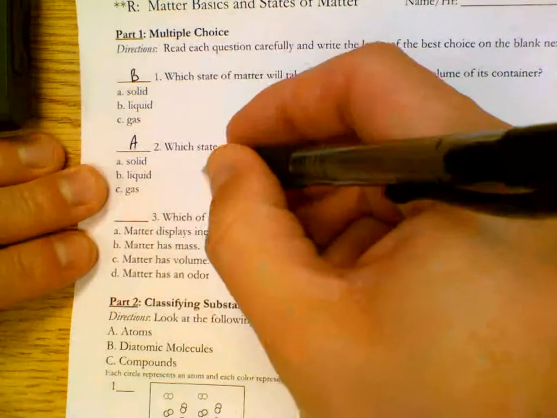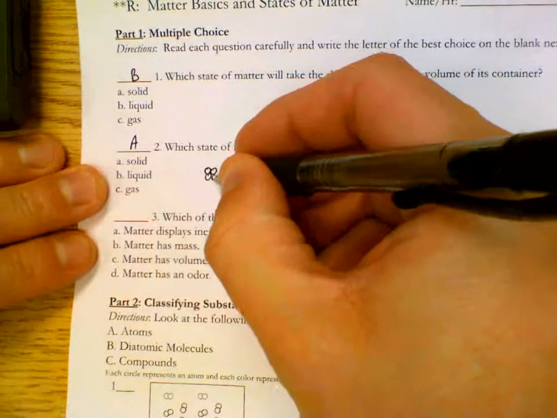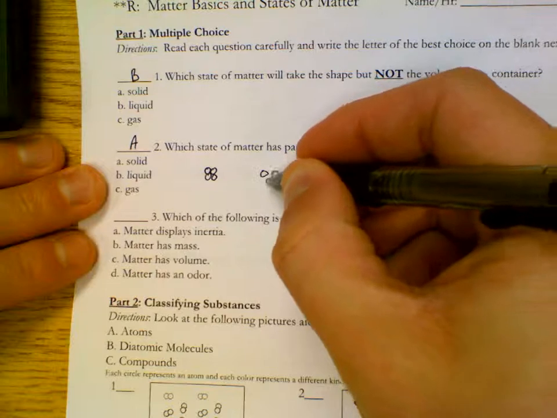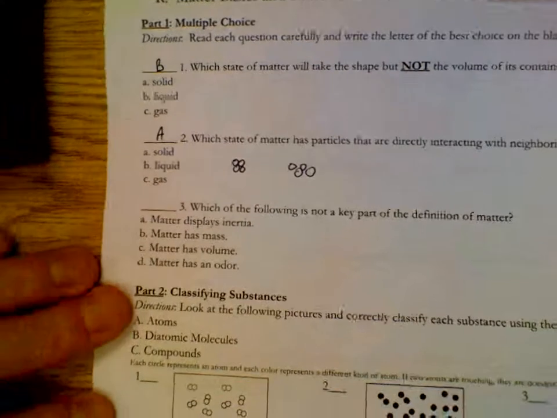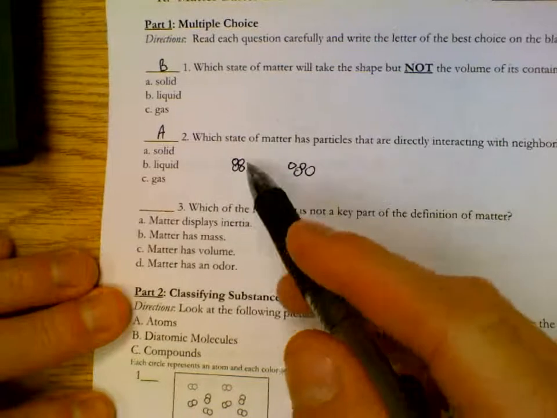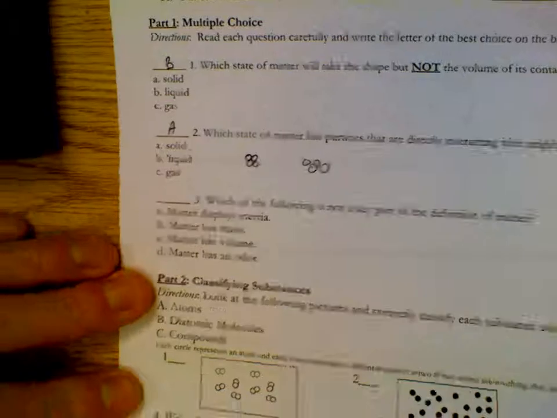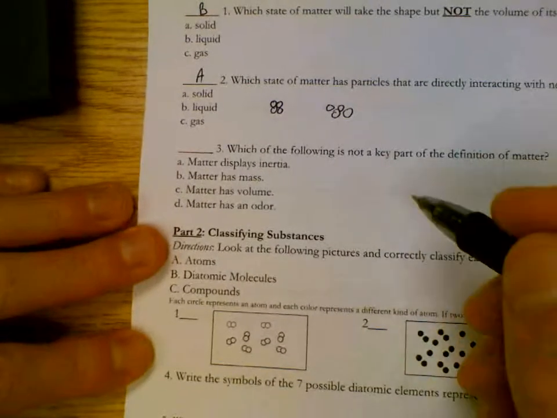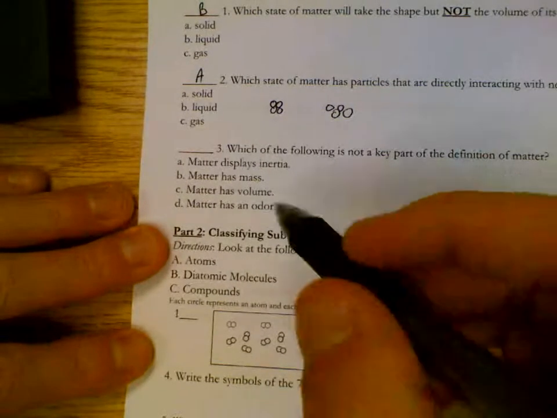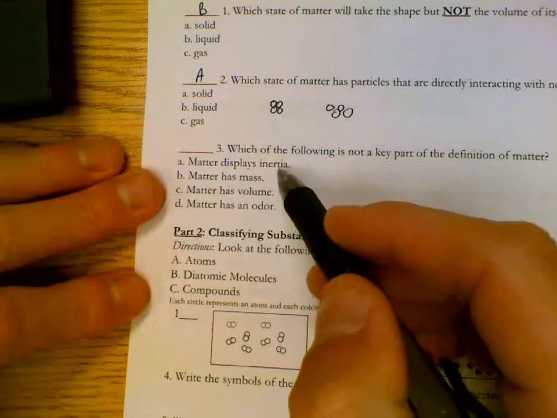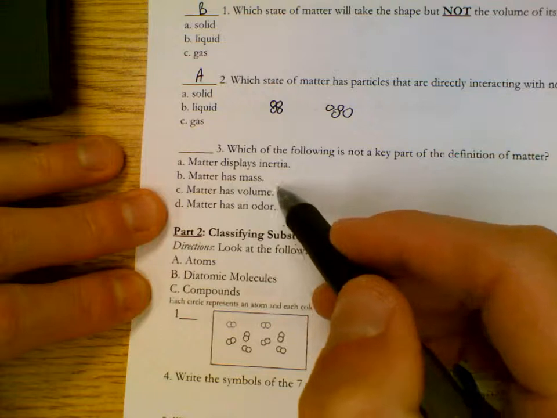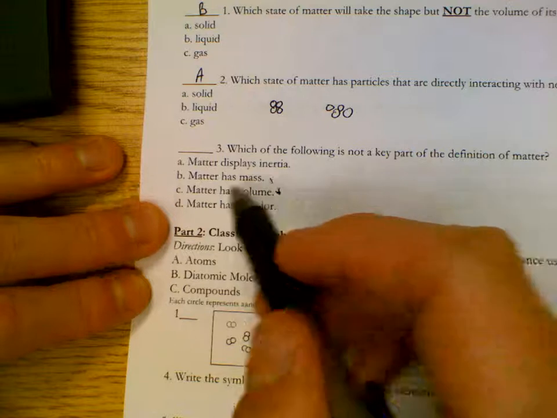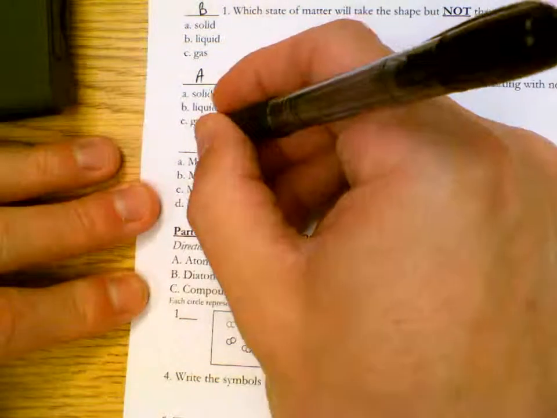Those particles are very, very closely linked together, whereas liquids are more free. Liquids can also move around, whereas the solids are definitely stuck to each other. Which of the following is not a key part of the definition of matter? Matter can display inertia, that's one part. Matter has mass, matter has volume, those are the other two parts. These are the most important ones, D and C. Matter has odor is not a part.